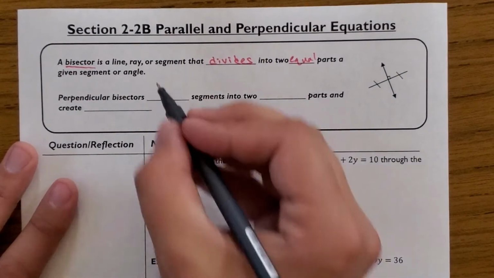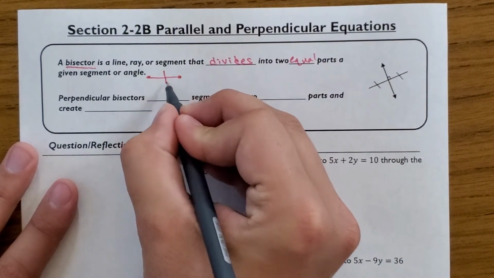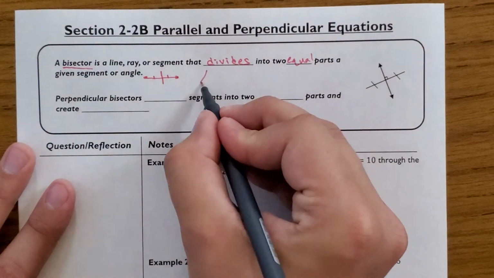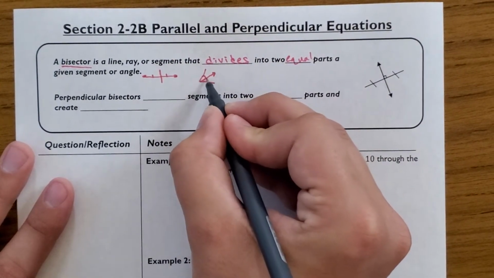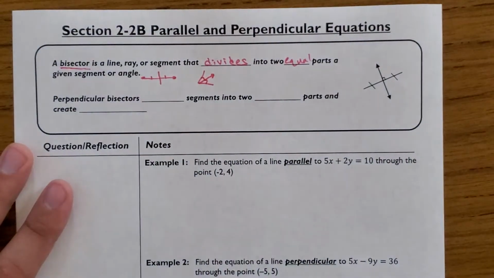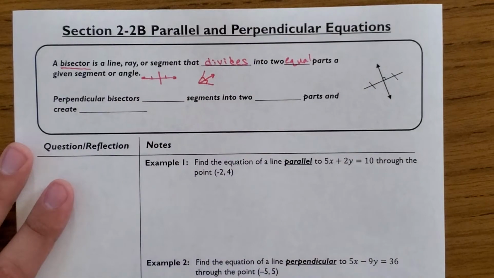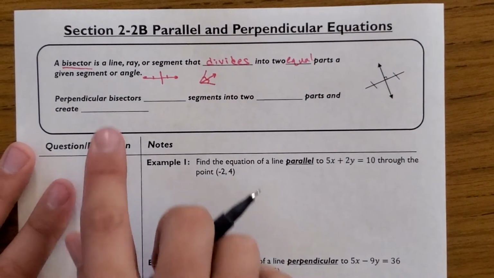So I can have a segment and I can come down and separate it into two equal parts, and that bisects it. We could also have an angle and have a ray come out of there that separates that angle into two equal parts, and we would call that an angle bisector. So there's a segment bisector and an angle bisector. We also have something called perpendicular bisectors, and it's really similar.